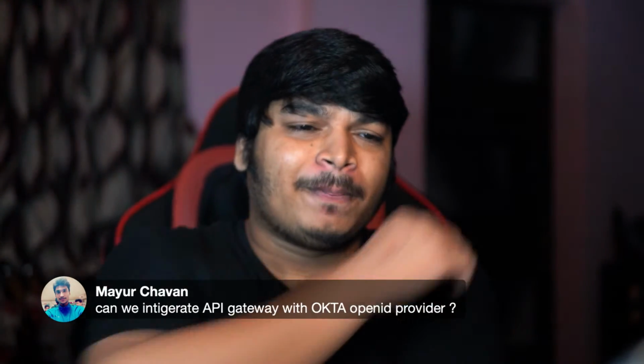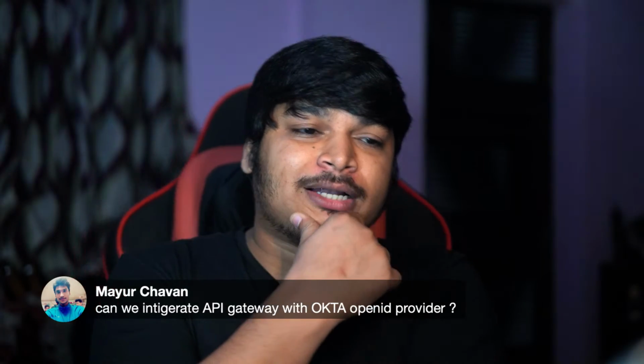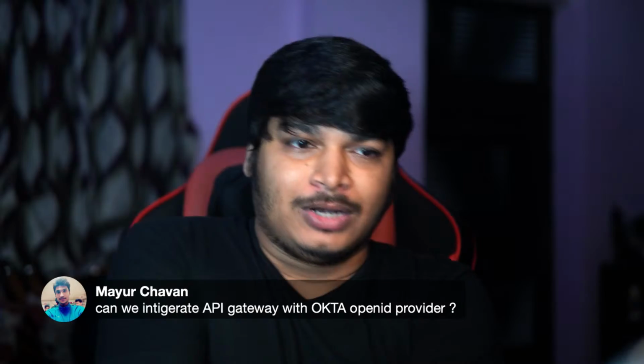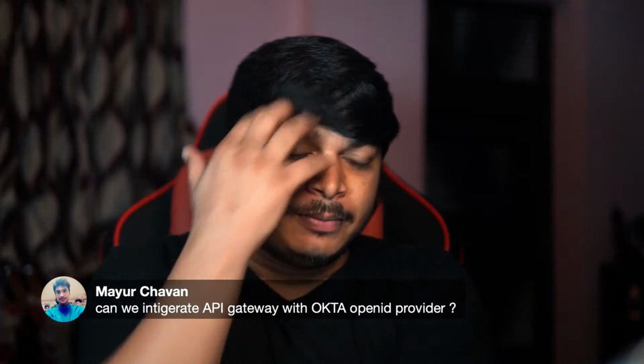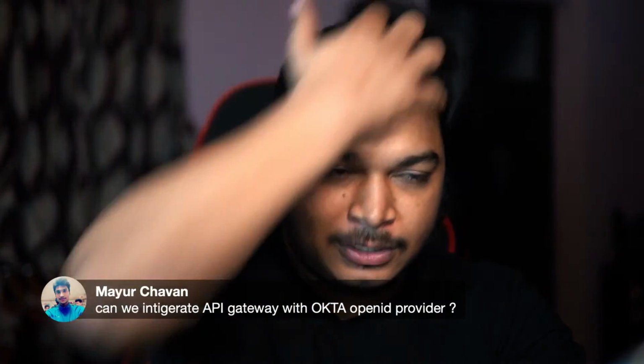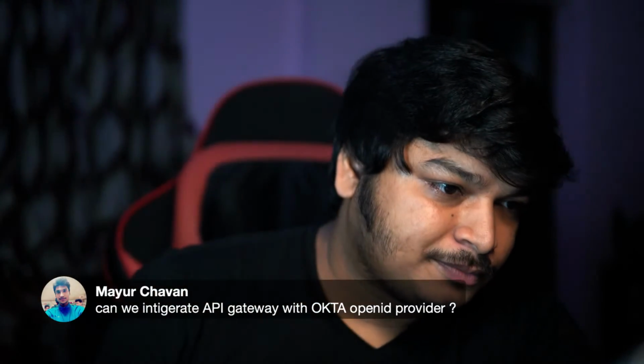One question is: can you integrate API Gateway with the Okta OpenID provider? I think yes. You have to utilize some libraries or modules for that. Whatever programming language you want, you can simply integrate it. That's not an issue. Okay, you can do that.